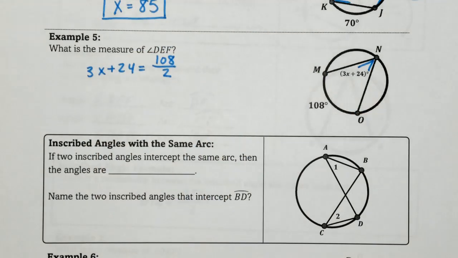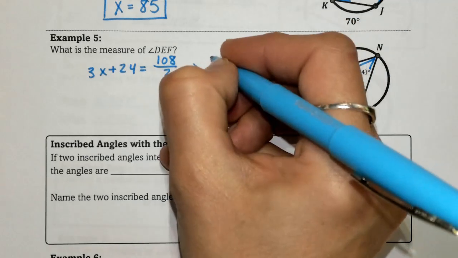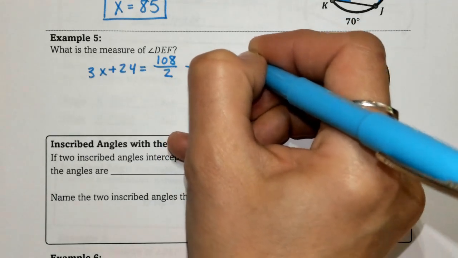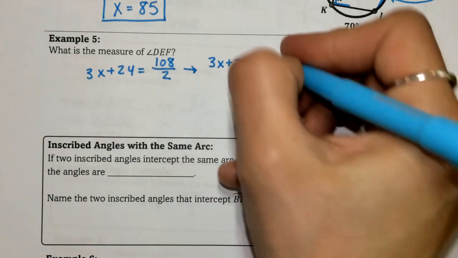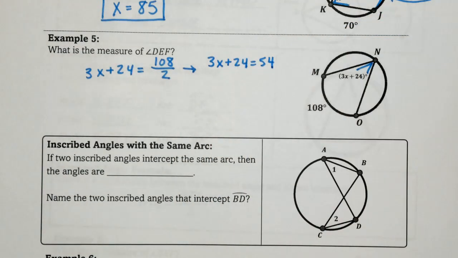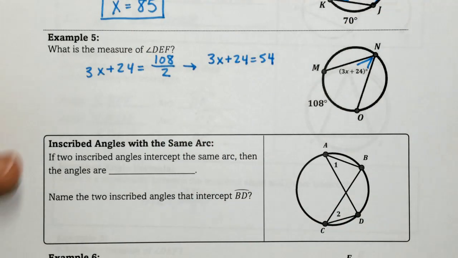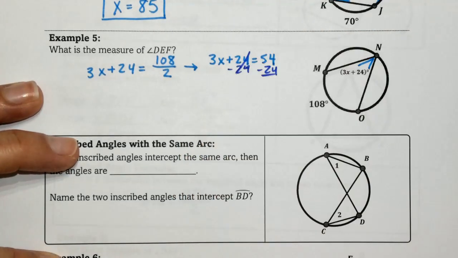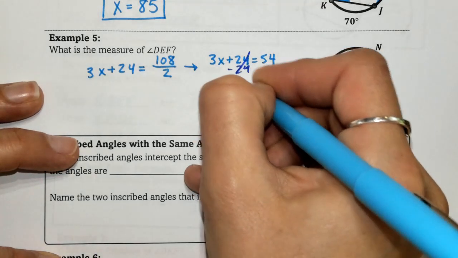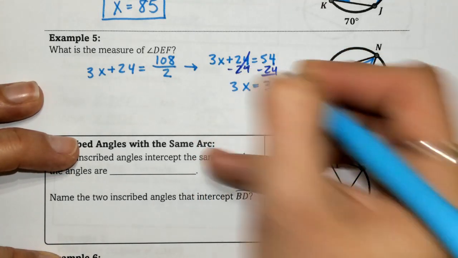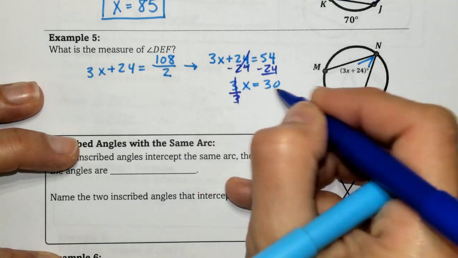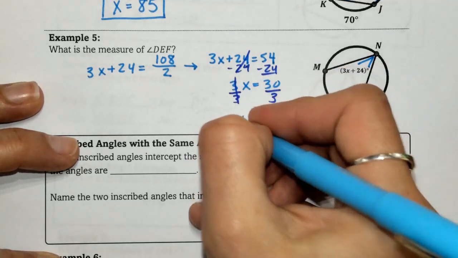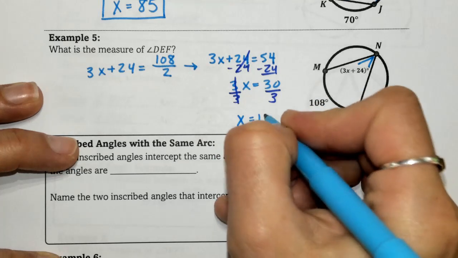So the nice thing about this is we don't have to worry about working backwards. We're just going to do that 108 divided by 2, and we'll create our new equation of 3x plus 24 is now equal to 54. And now all we have to do is our two steps in solving for x. We're going to subtract that 24 from both sides, and then we'll end up with 3x equals 30. And then divide, and we've got that x is going to equal 10.